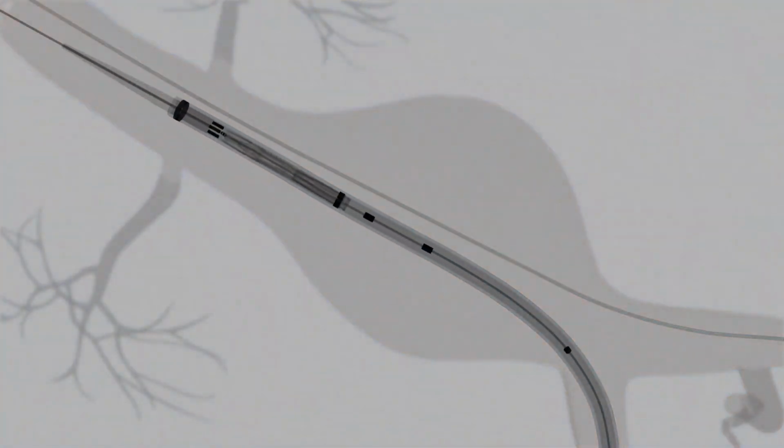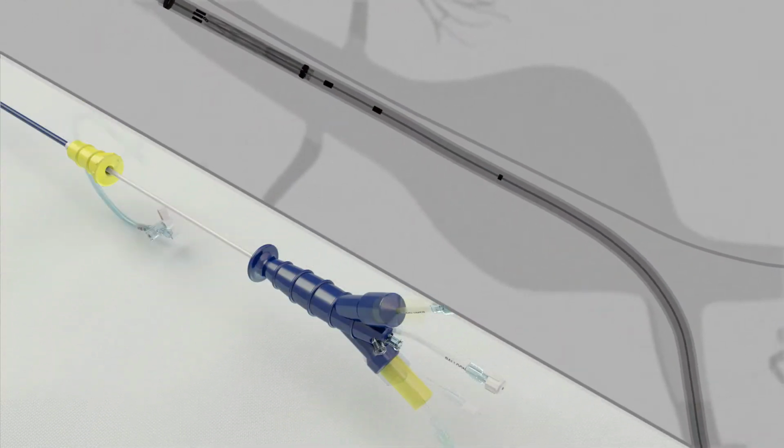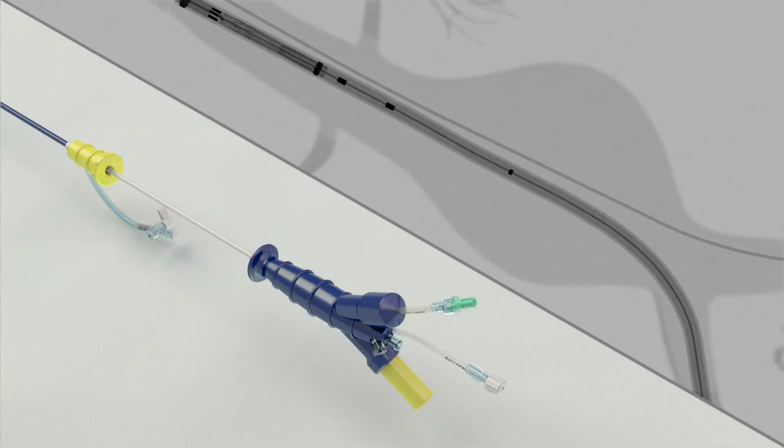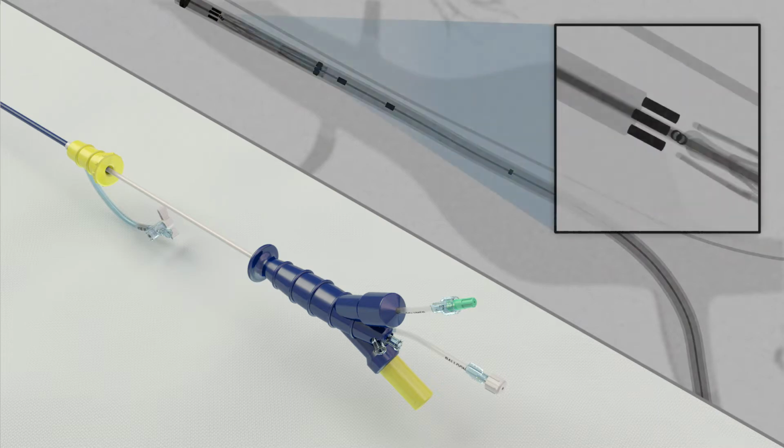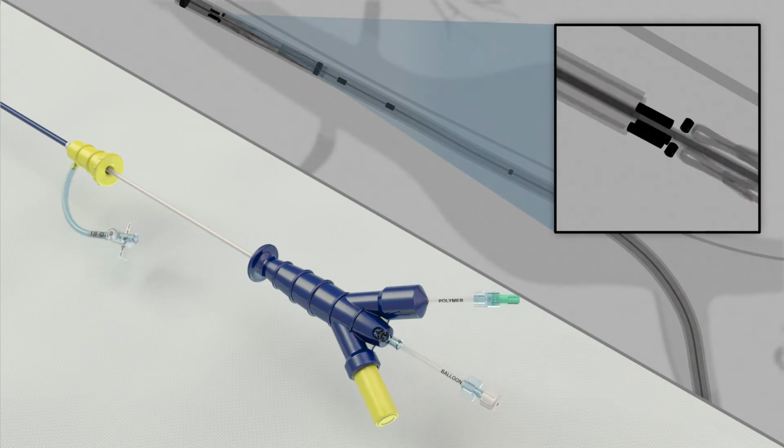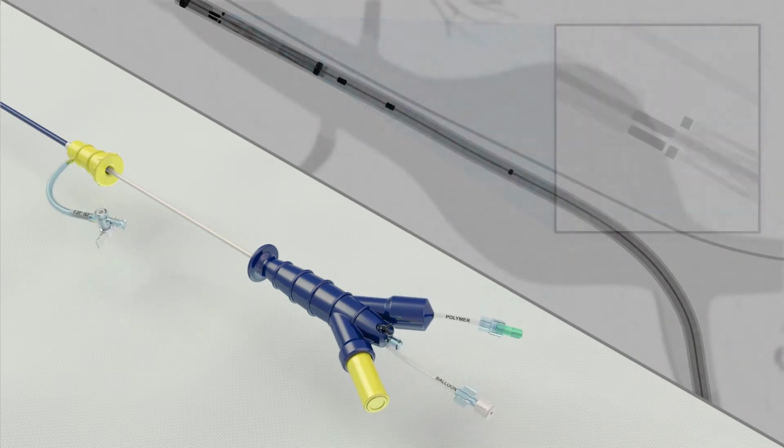Using fluoroscopic guidance, advance the delivery system until the radiopaque markers are about 1 centimeter proximal to the intended landing site. Orient the aortic body medial-laterally to align delivery system markers on either side of the guide wire. Place the long delivery system marker towards the patient's ipsilateral side.